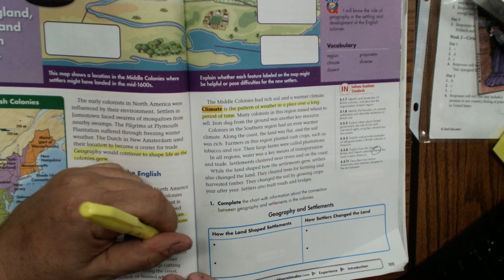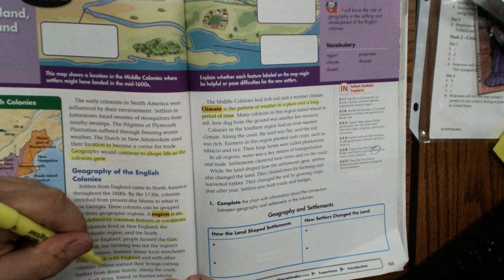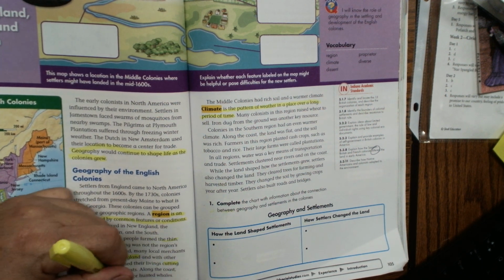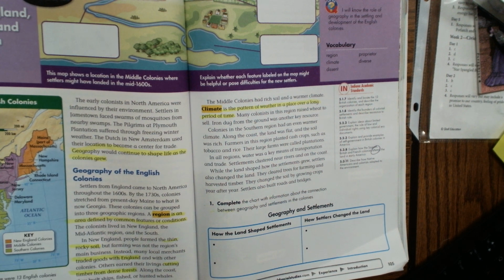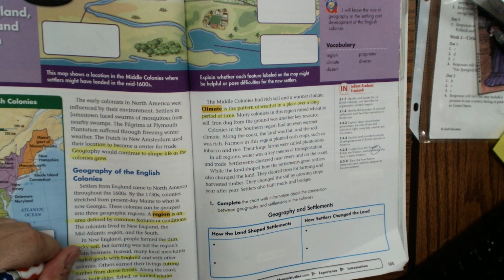Right, so that's huge. In New England, guys, farming wasn't that great because the soil wasn't very good. But they traded goods with England and other colonies. They cut forests and used those materials to build houses and ships. And along the coast, they built ships, fished, or hunted whales. So there are 3 things that they did besides farming. 1, 2, 3. All right.